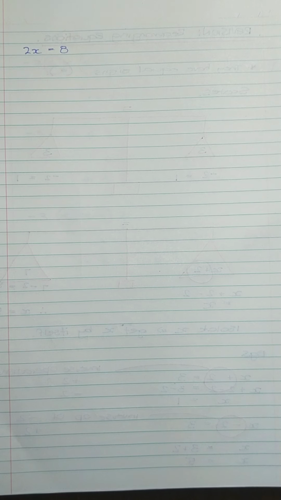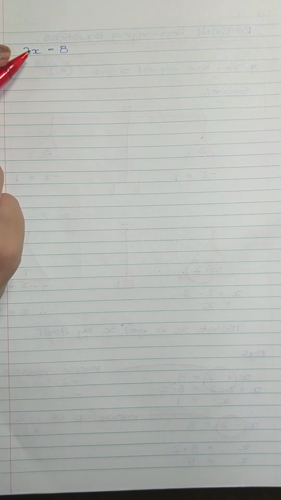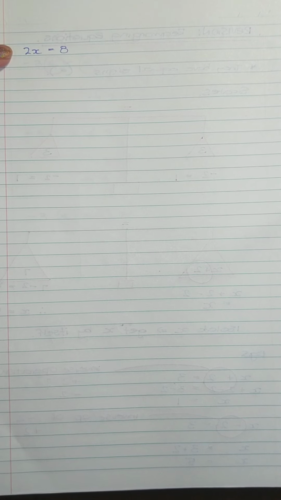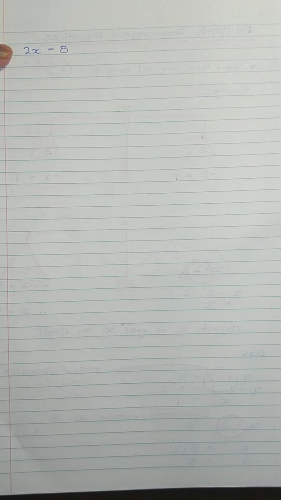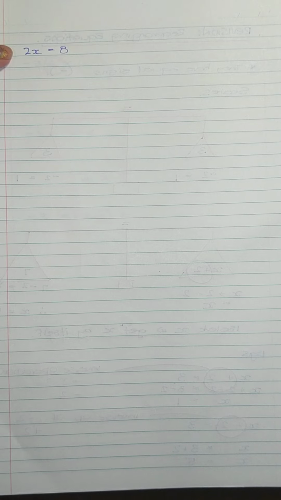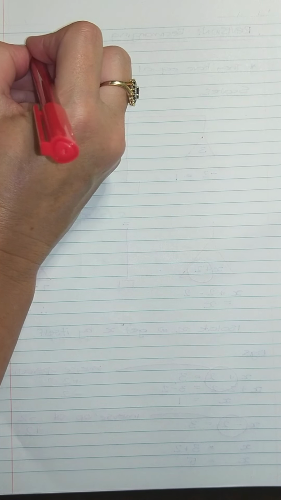x. Now what you need to remember is in between this 2 and the x, this pronumeral x, there is a mathematical sign, and actually it is multiply. So in here there is a little hidden multiplication sign, all right? You can write it in a different color if you want to remind yourself that between the 2 and the x there's a multiplication sign.